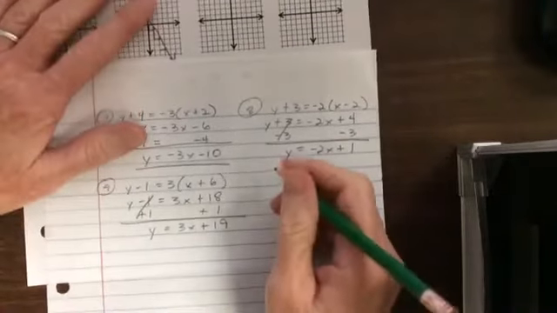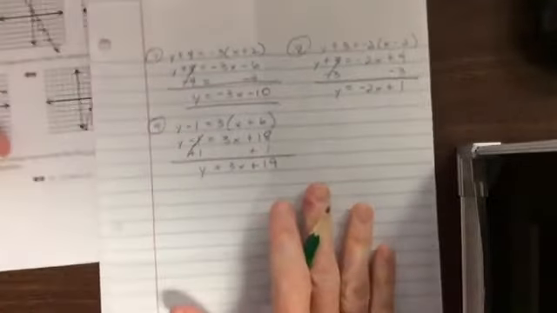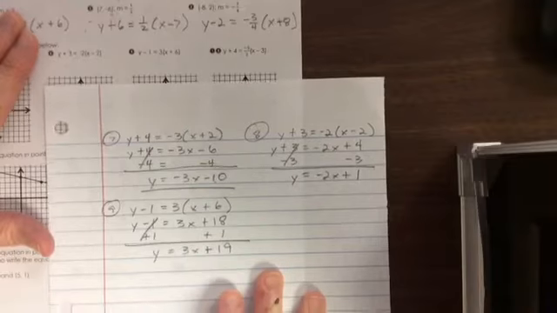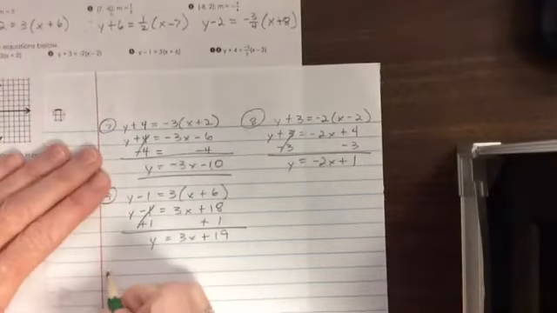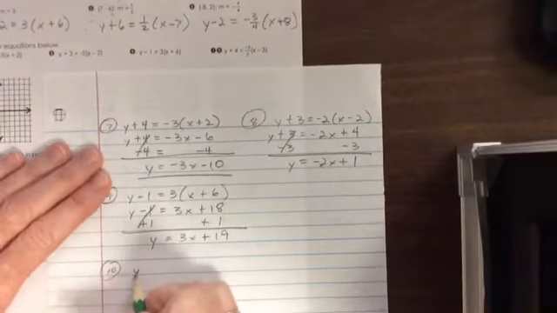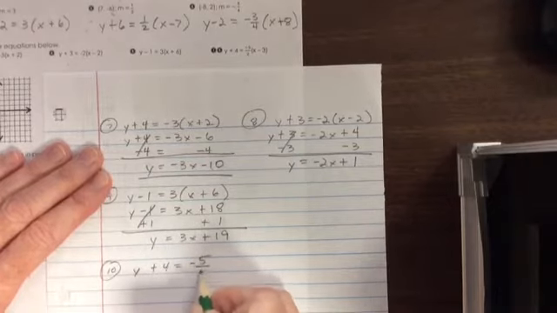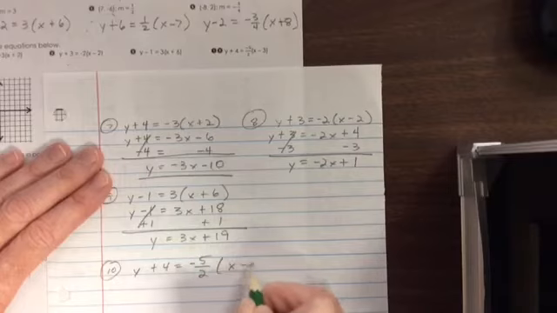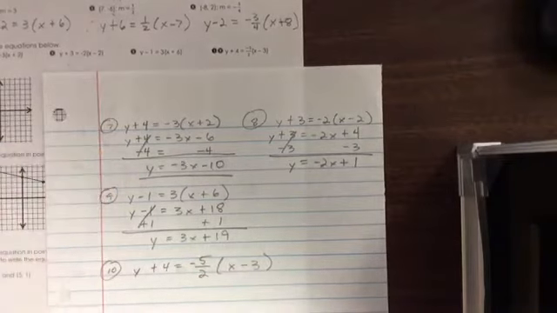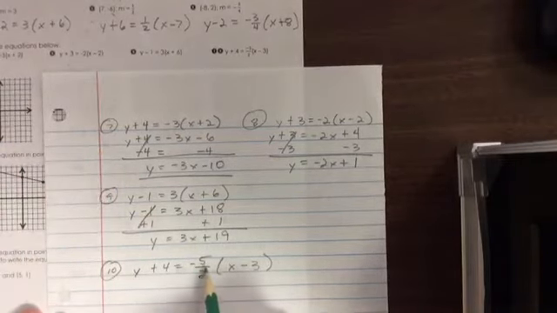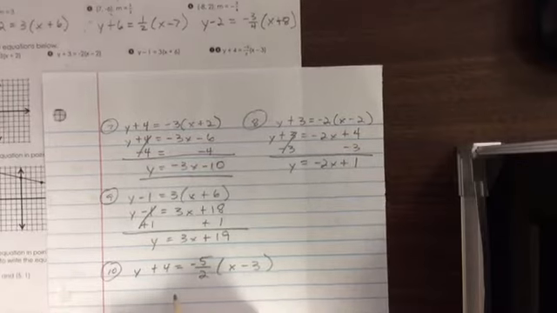Let's look at number 10. I'm going to just do it down here. Here's number 10. And we have y plus 4 equals negative 5 over 2 times x minus 3. Okay? So first of all, I'm going to rewrite this and convert this to a decimal because I know it's going to be negative 2.5, and I think that would be easier for us.